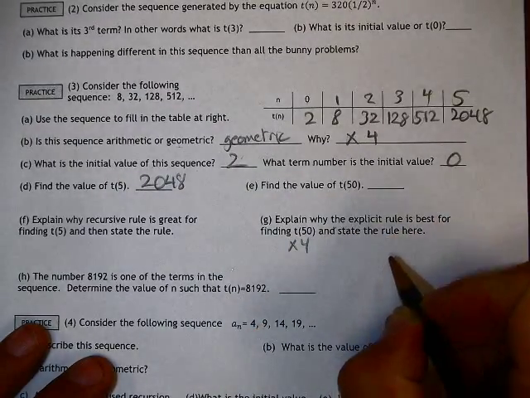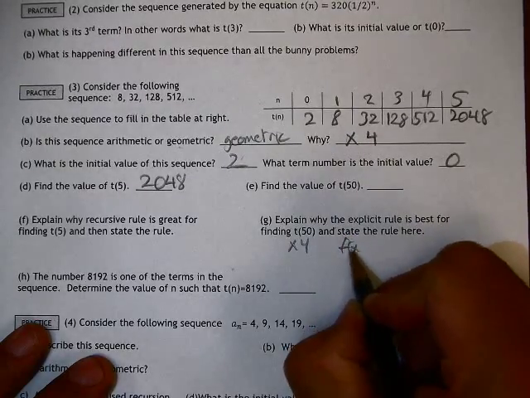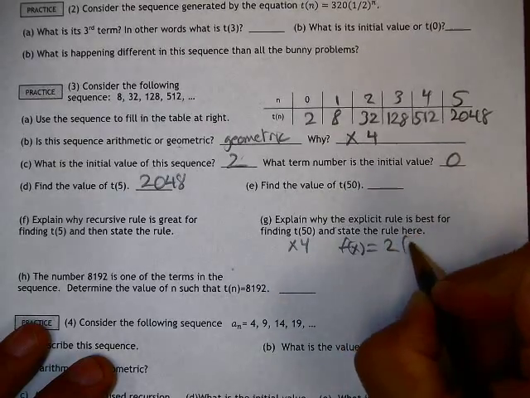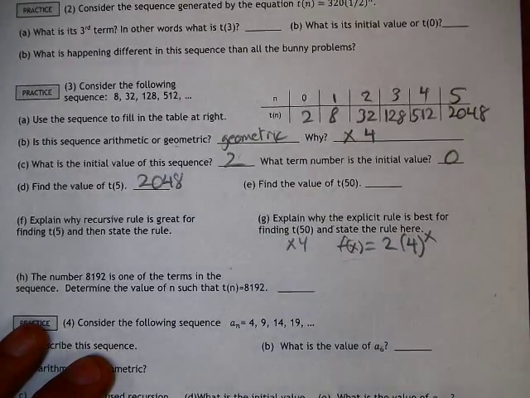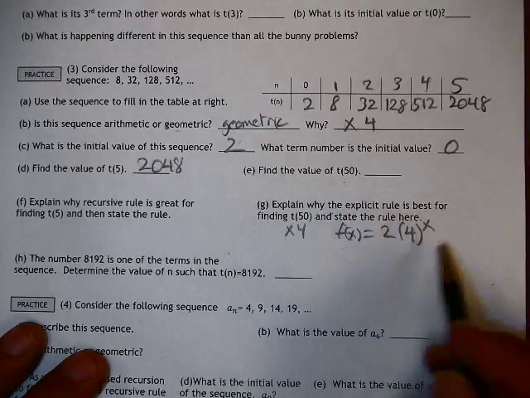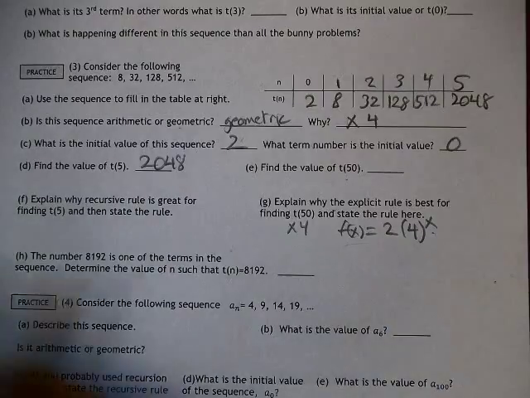Or what would be better is to find the explicit rule. The explicit rule is that we're multiplying by 4 every time. So we can go f of x is equal to the initial value, which is 2, and I'm multiplying by 4 every time. So there's an equation. We could use that to plug in for 50.